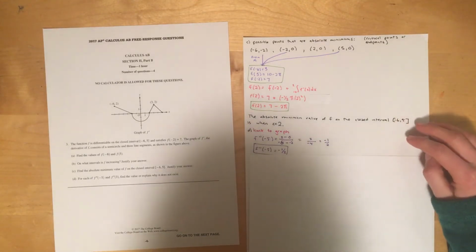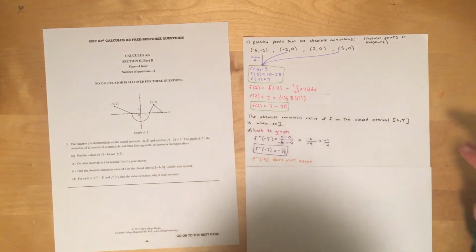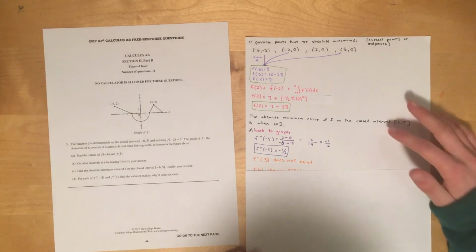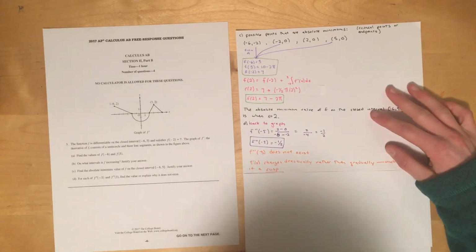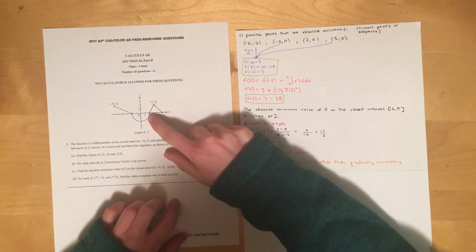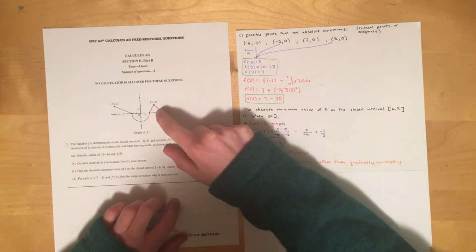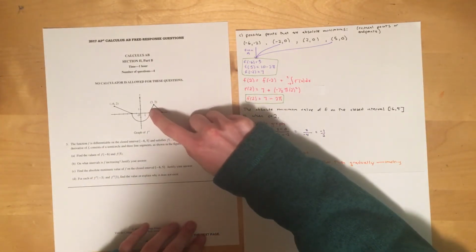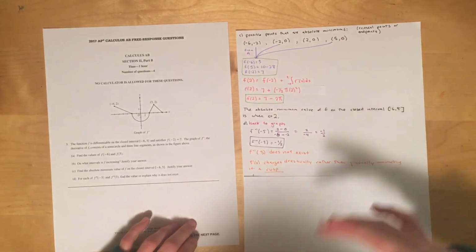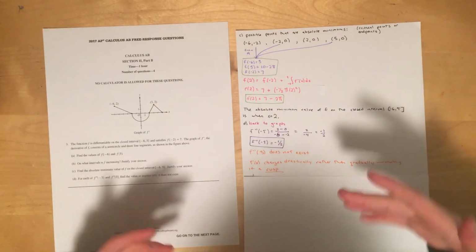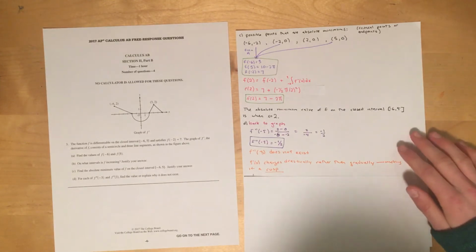However, for 3, it's a little bit of a different case. It does not exist. There are 2 ways to show it, and personally I prefer the first way. As you can see in the graph, there's a very distinct, drastic change from the left side as opposed to the right side. It's not gradual, so it's not differentiable. It's a cusp, and you can't find the second derivative of that.